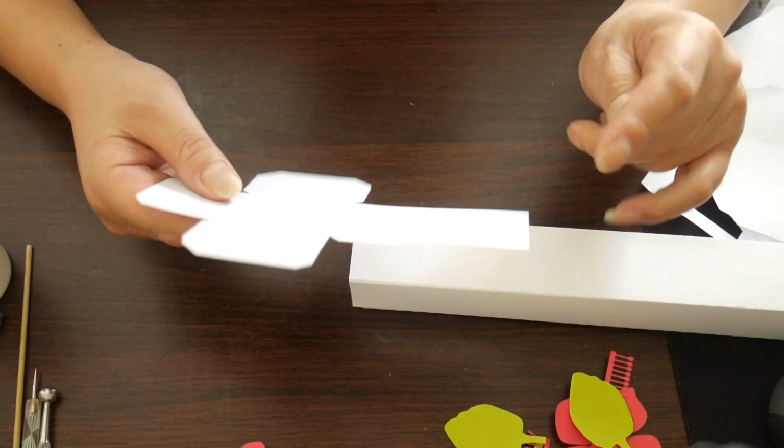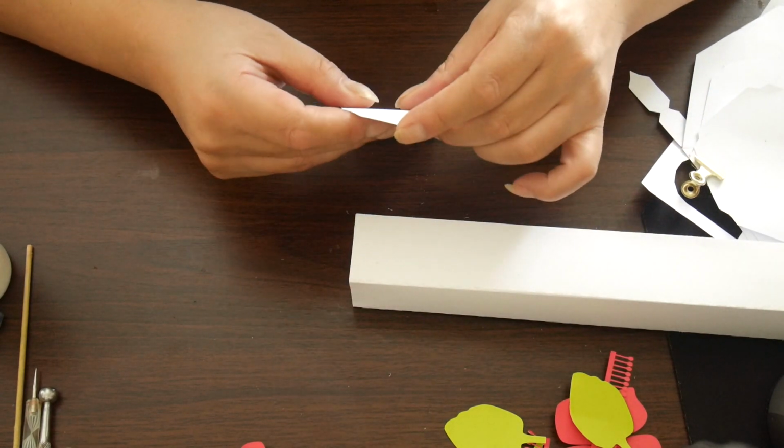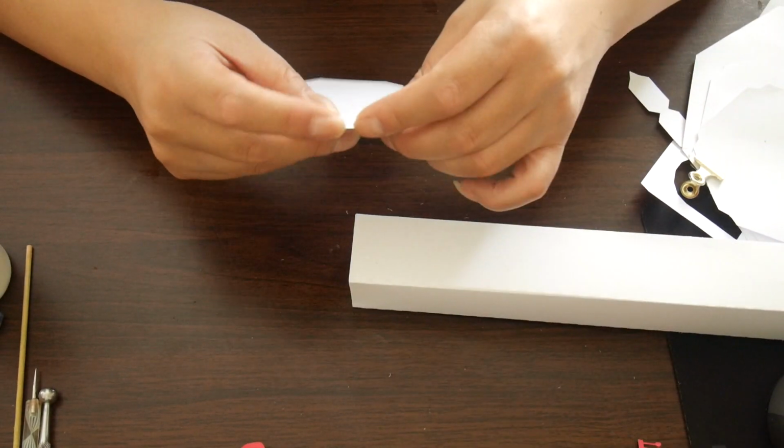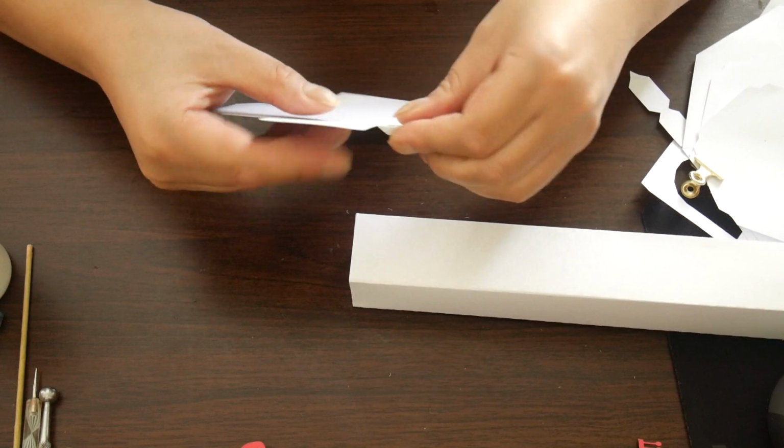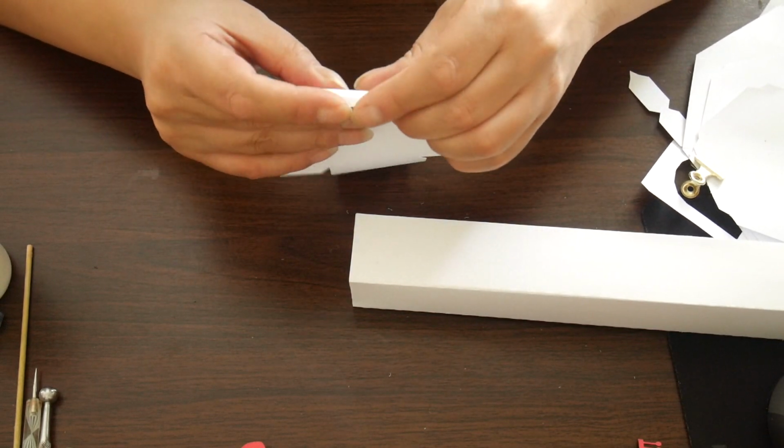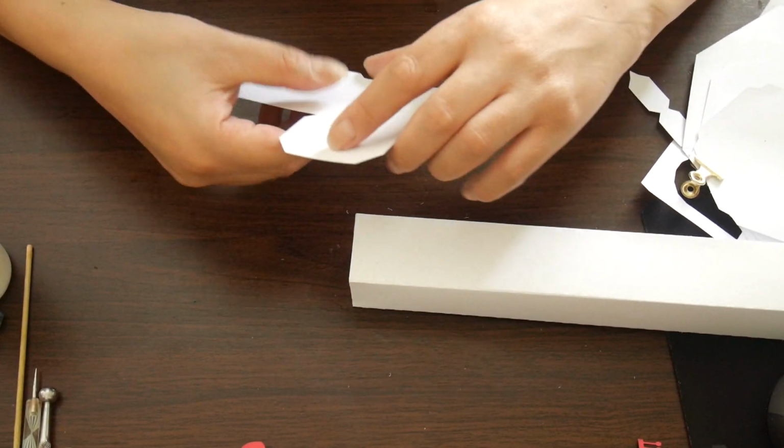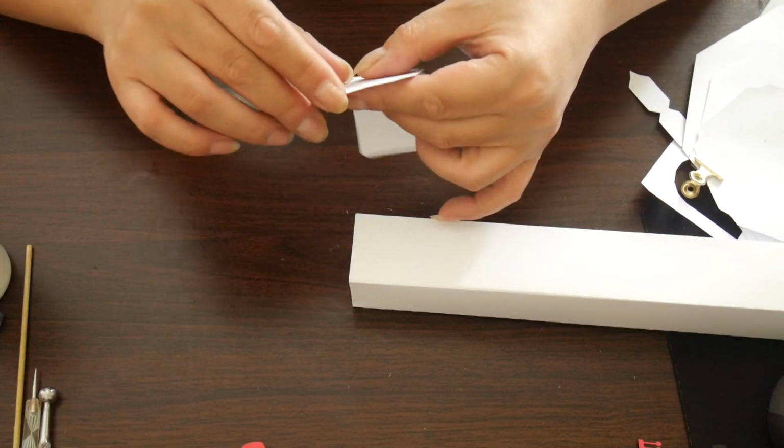Now we have on part one still, we have this template, which we are going to fold all the score lines and the flaps. There, and there, and there.